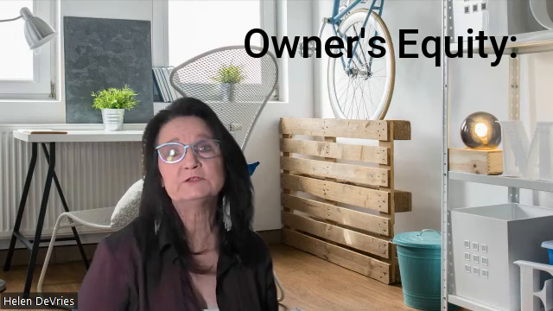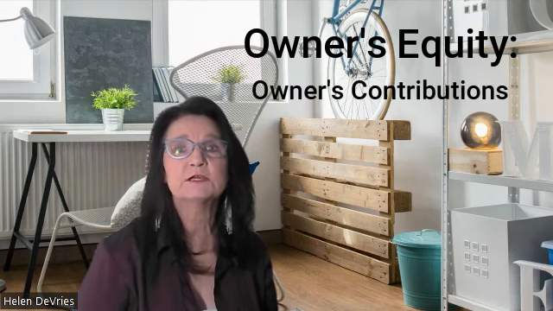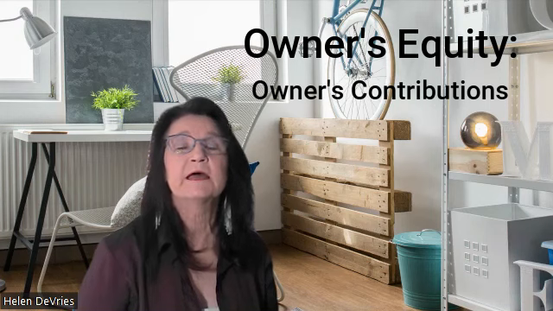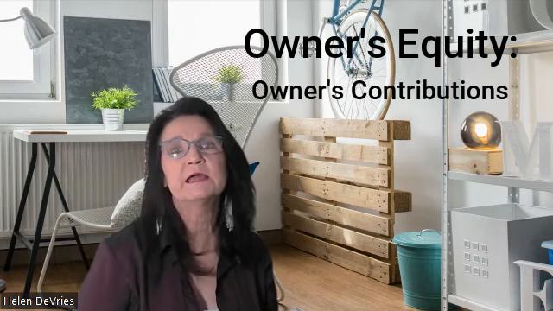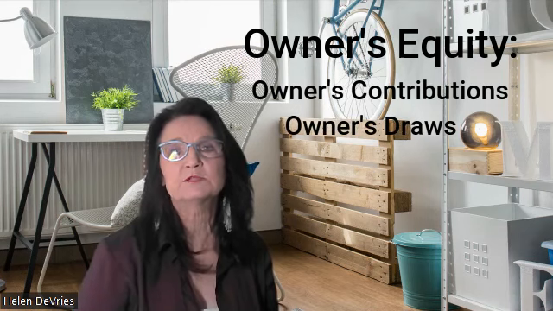And as your business grows, and you need to contribute more money into your business for a certain project or a certain marketing plan, then you would have your owner's contributions. And then when you take money out that you've put into the company, that is your owner's draws. So that's what owner's equity is.